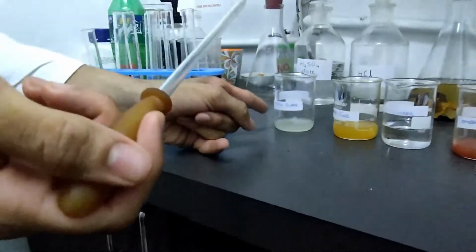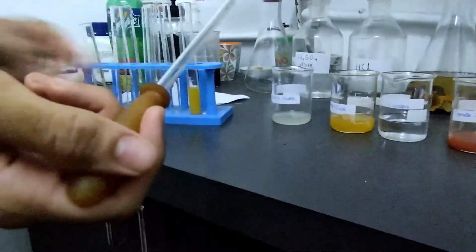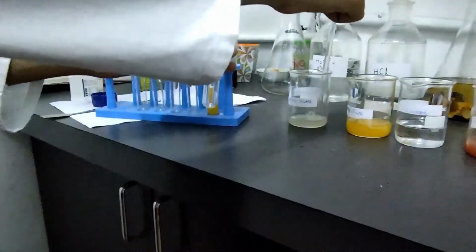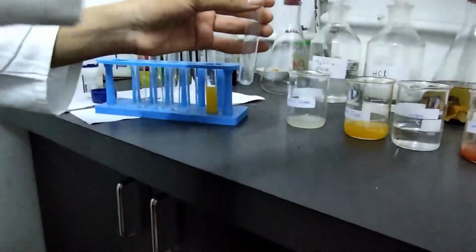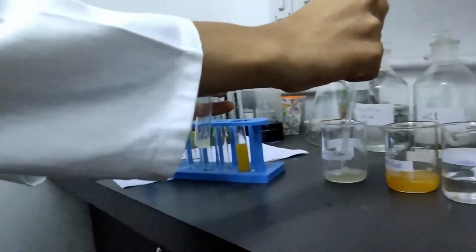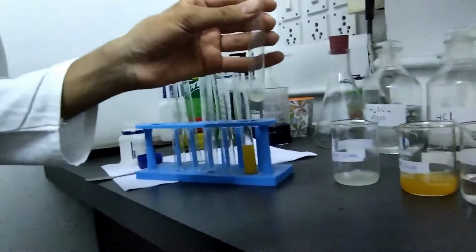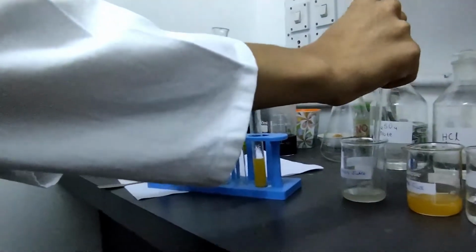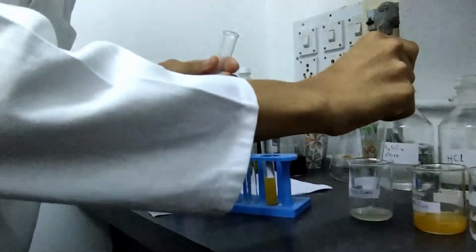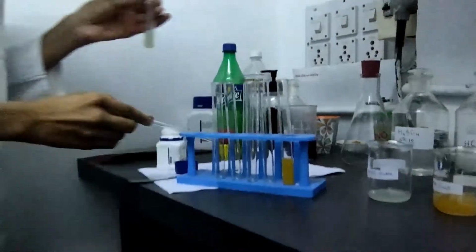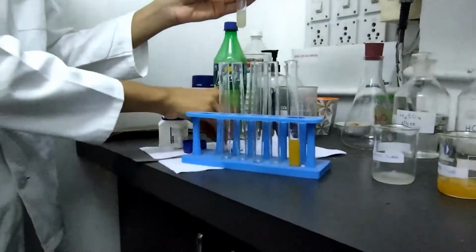Now we have lemon juice over here in this beaker. First we'll take some lemon juice inside a test tube. Just a little bit more. Okay. So now we have lemon juice inside a test tube.